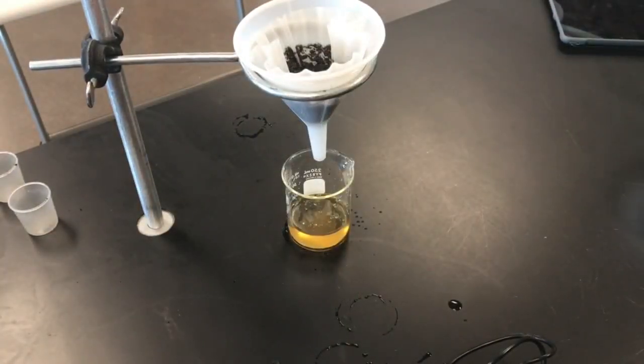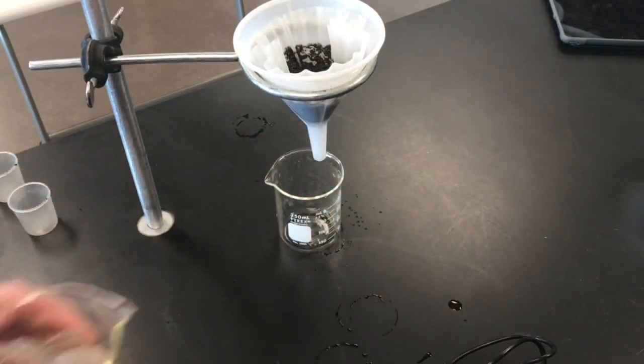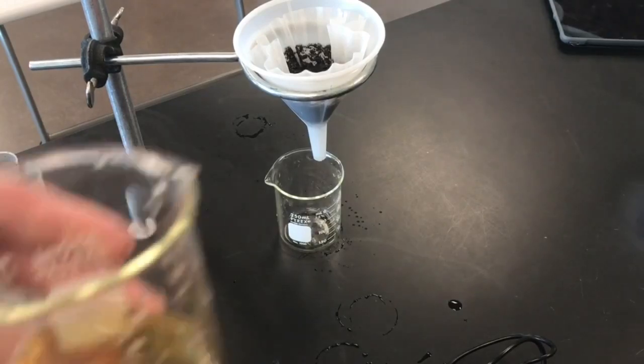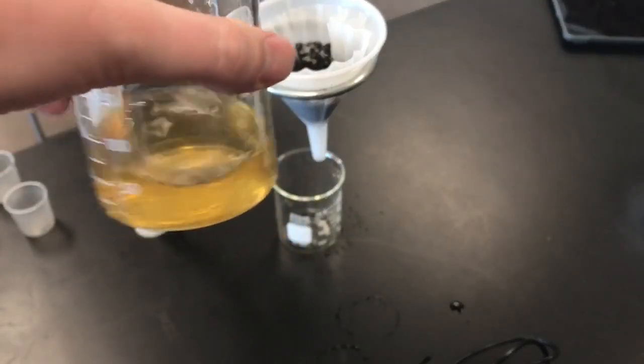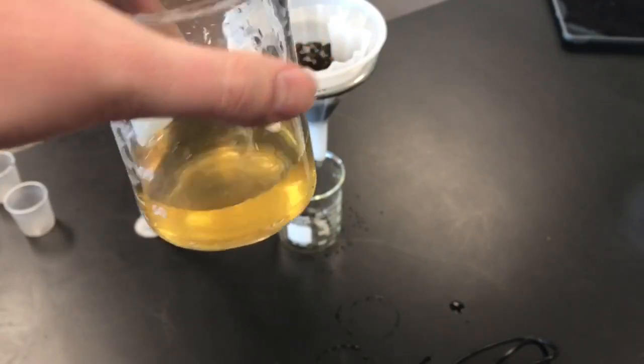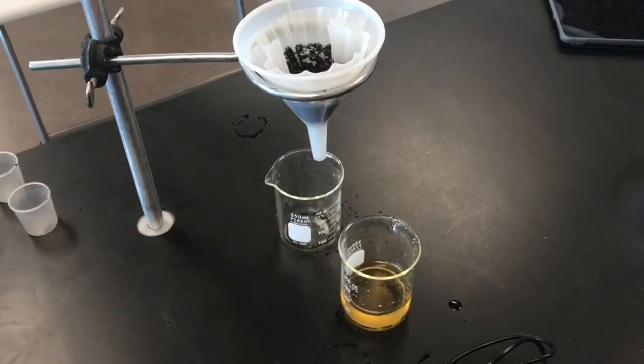So it looks like my 3rd run is finishing up here. You're not obviously going to wait till every little droplet is out, so I'm just going to make sure I have something under here. This is what our solution should look like after a 3rd run through. Nice, beautiful color right here. So this is our sulfuric acid, ran through soil A 3 times. Set that down here, and we're going to take a final measurement.